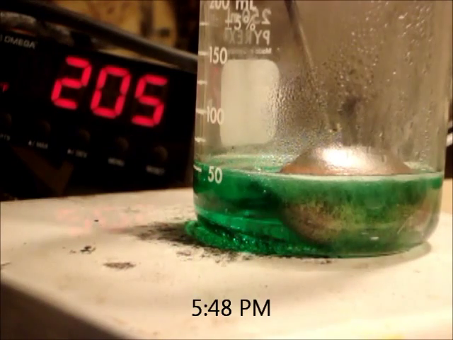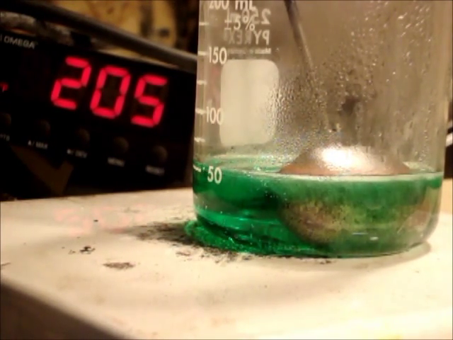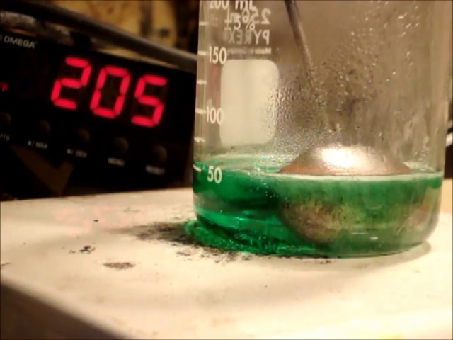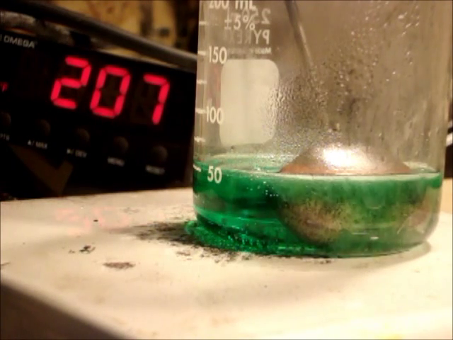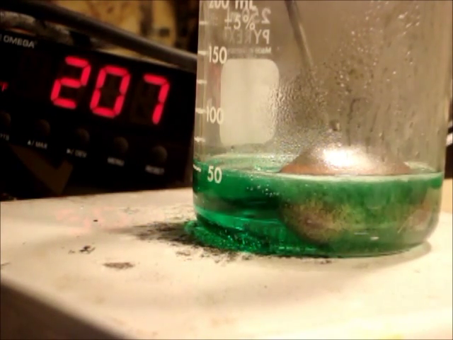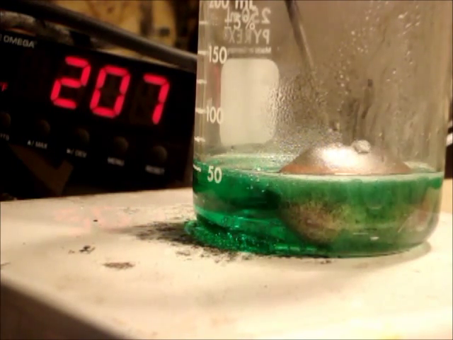Okay, time is 5:48. Still bubbling nicely. The solution is turning nice and green, 205 degrees. And I kick up the temperature a bit here on the rheostat. Setting is about 5.5 now.